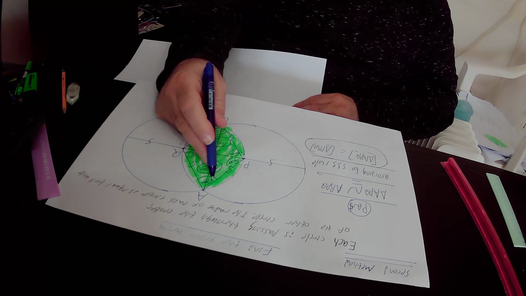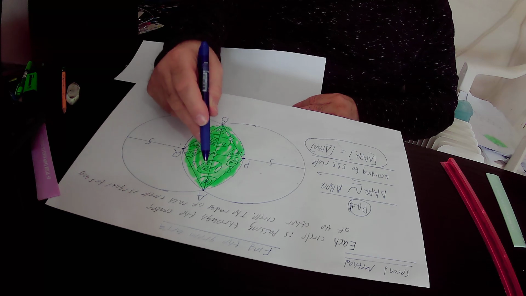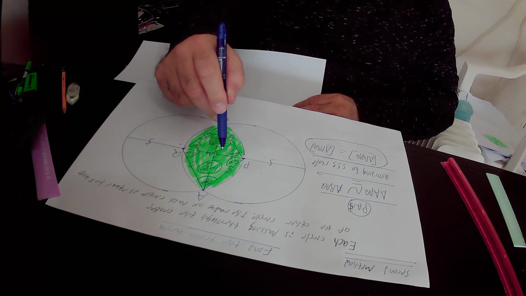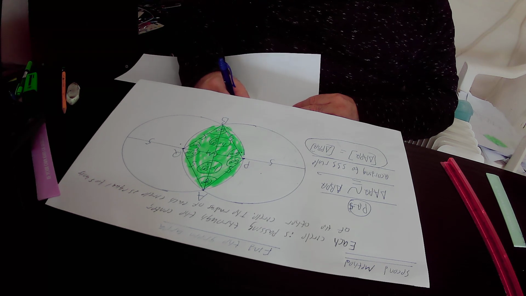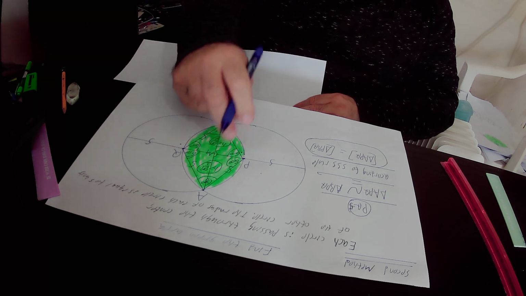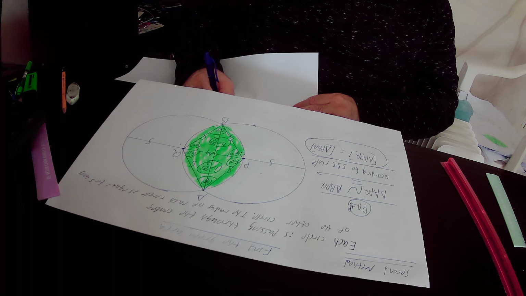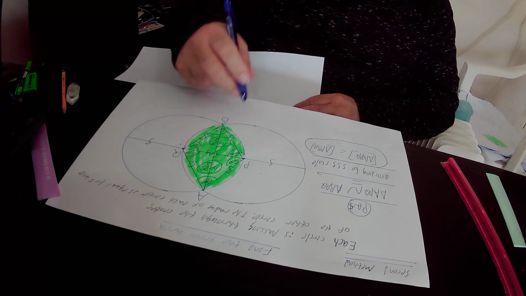The area of this segment AP will be equal to the area of sector AQP minus the area of triangle AQP. The area of sector AQP, this sector, minus the area of triangle AQP.